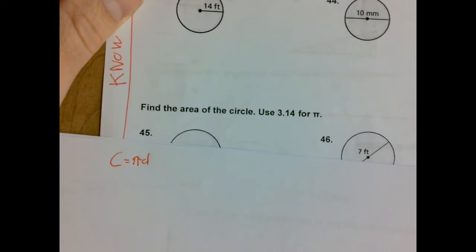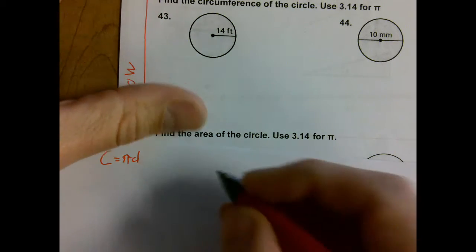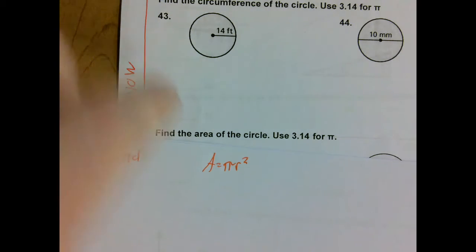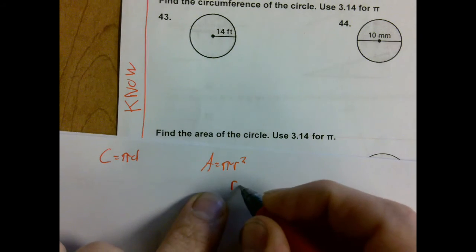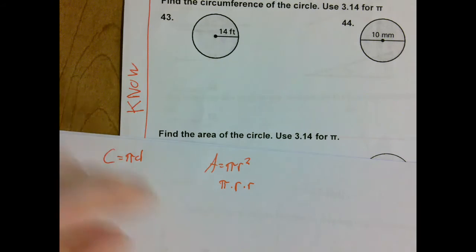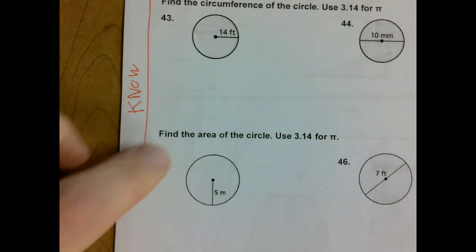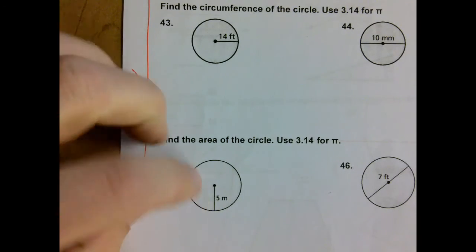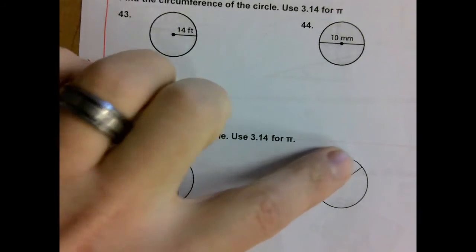Just like then the area of a circle. Area was pi r squared, or taking your radius times your radius, and then taking it times pi, or 3.14. Or remember, the radius is halfway. Do you need to make that note to yourself? Great. The diameter goes all the way across. Great. Make that note if you need to. Otherwise, I'm going to go to 48.